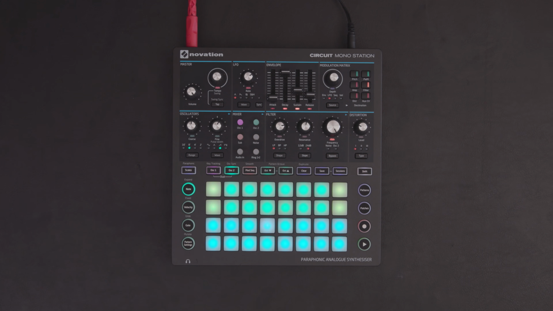So you can use Oscillator Sync in really quite an interesting way on the Circuit Monostation. By having your two separate oscillator sequencers, you can really go to town with creating some really quite interesting and quite melodious oscillator sync patterns.